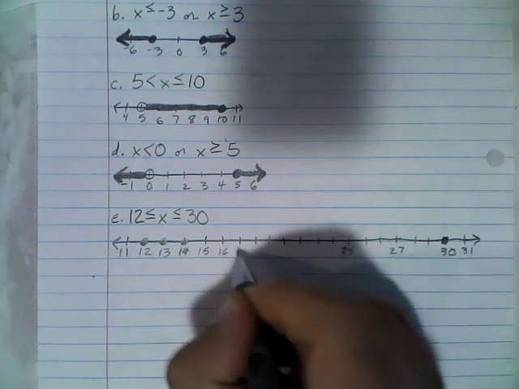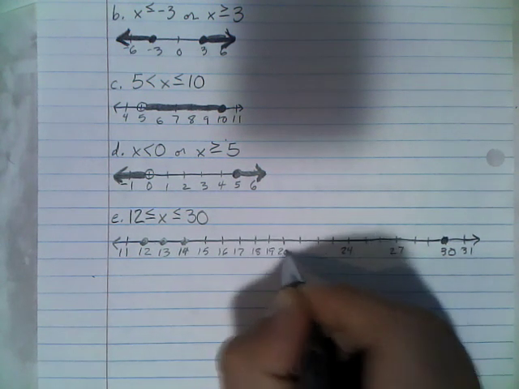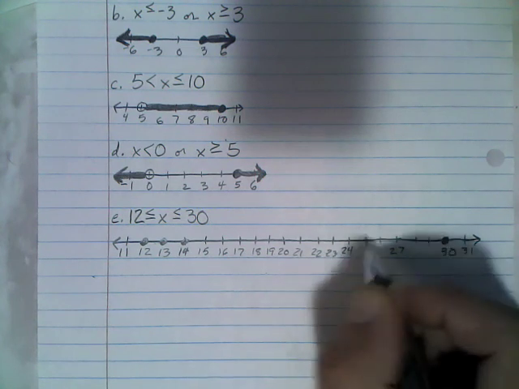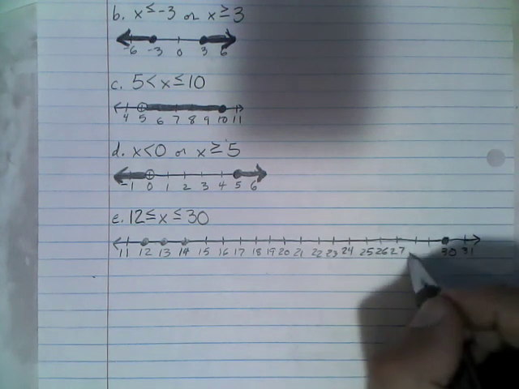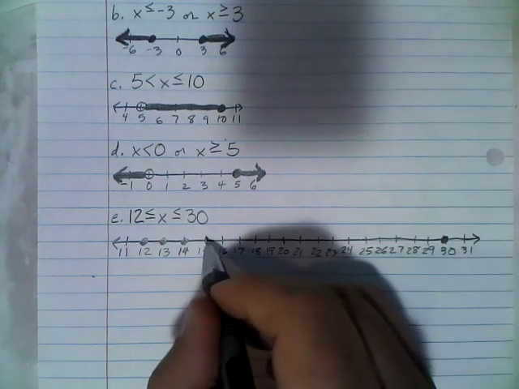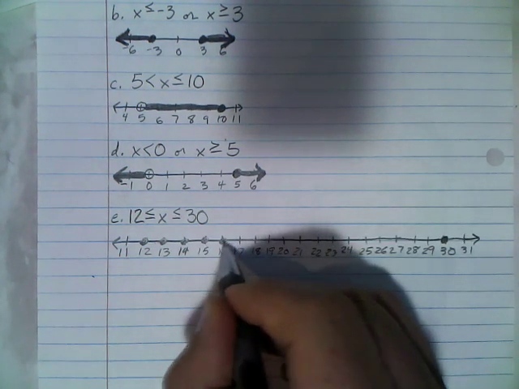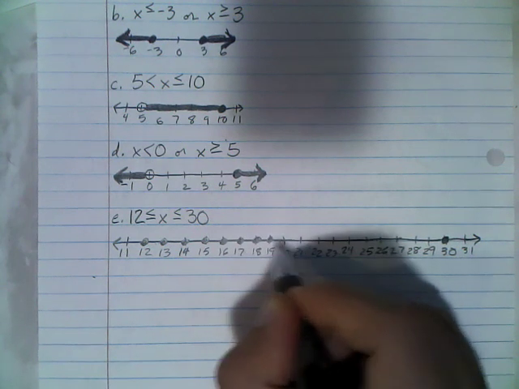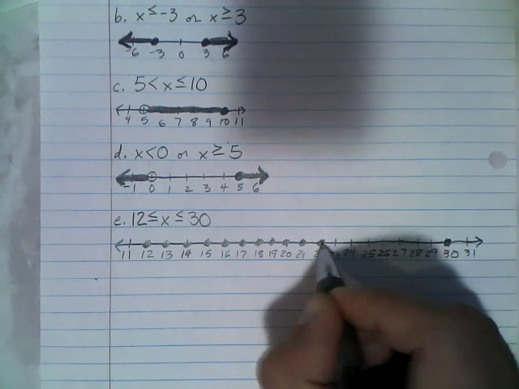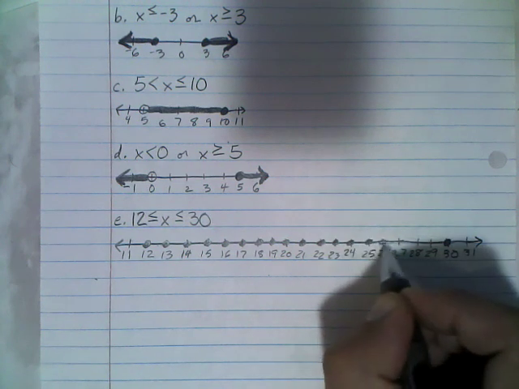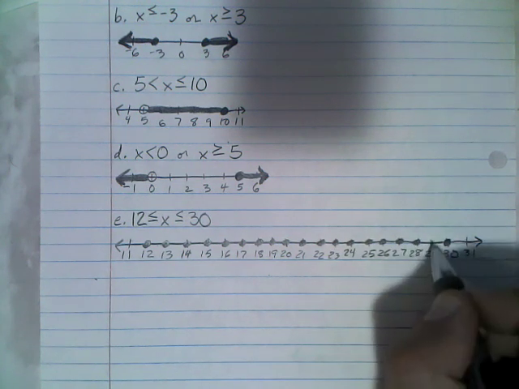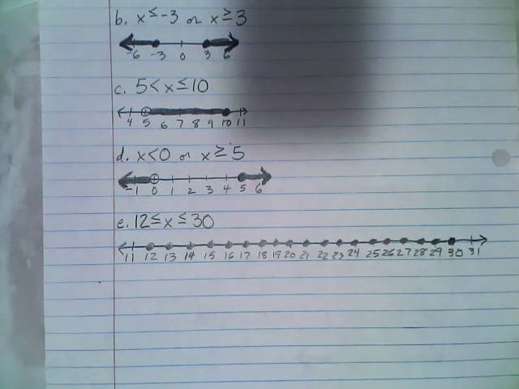So you could have 15, 16, 17, up through 29, or 30 students. But we can't have half a student. We can't have a fraction of a student. And so instead of filling everything in between 12 and 30, it's a series of dots between 12 and 30.